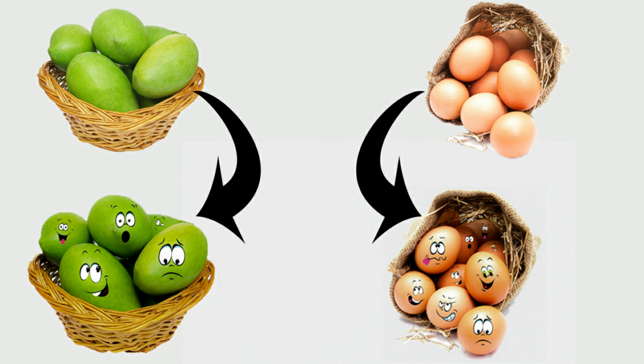Hey guys, welcome to my channel, and in this video I'm going to show you how to add vector face emoji on a photo in PowerPoint. So without wasting any more time, let's get started.